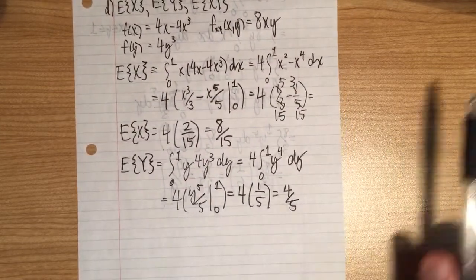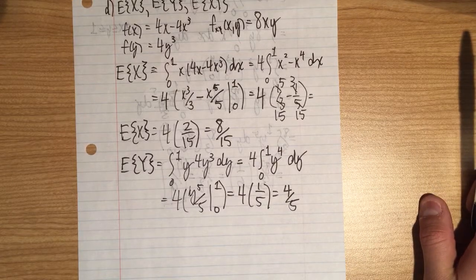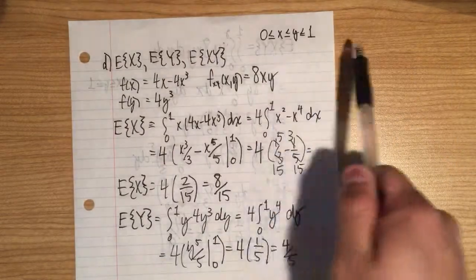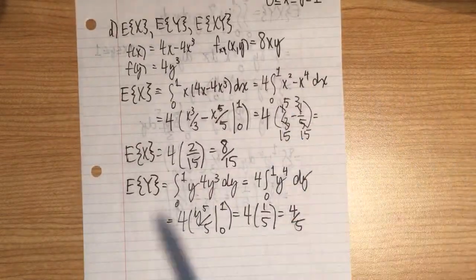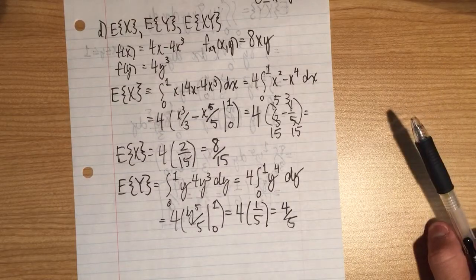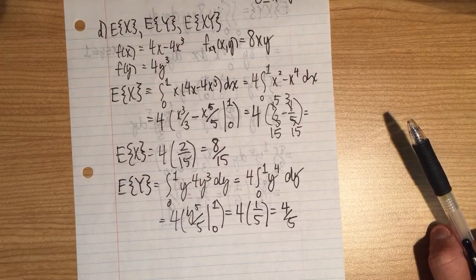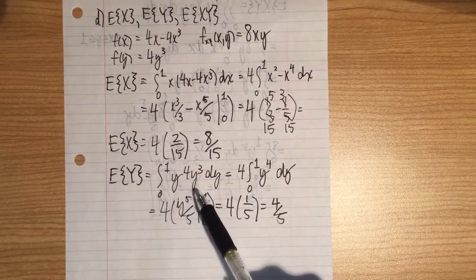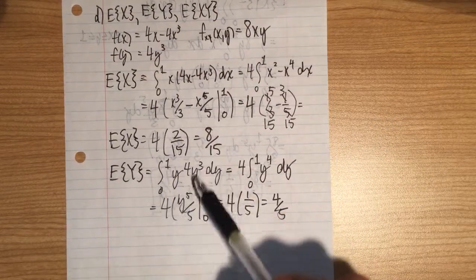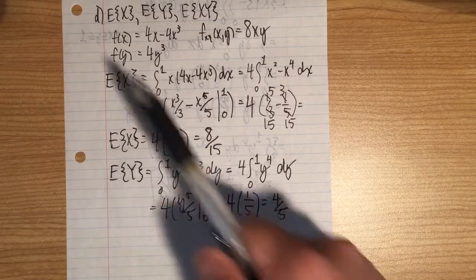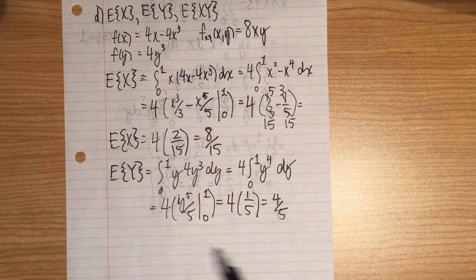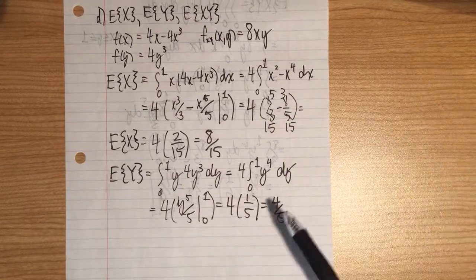Expected value of y, we have again from 0 to 1, because you're trying to find a solid number. You're not just trying to find a function, or a density function. So y times 4y cubed, that 4y cubed is the marginal density function of y, and so it turns into 4y to the 4th. Simple integration, eventually I get 4/5.